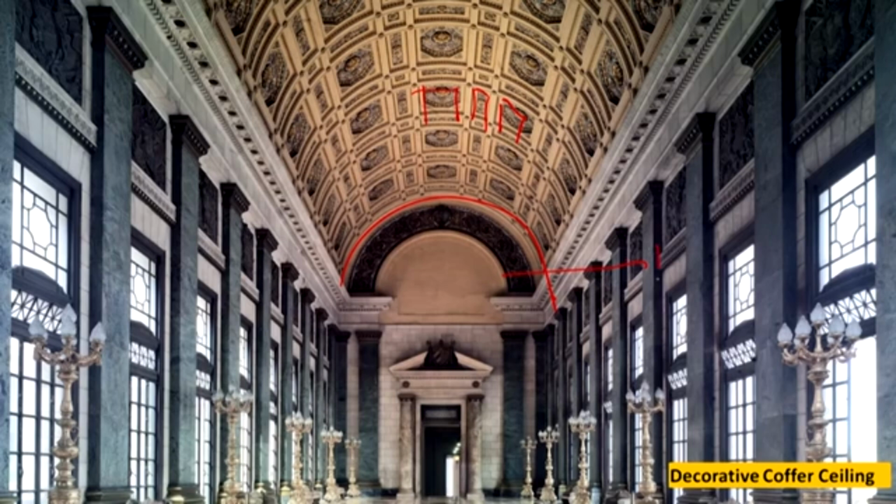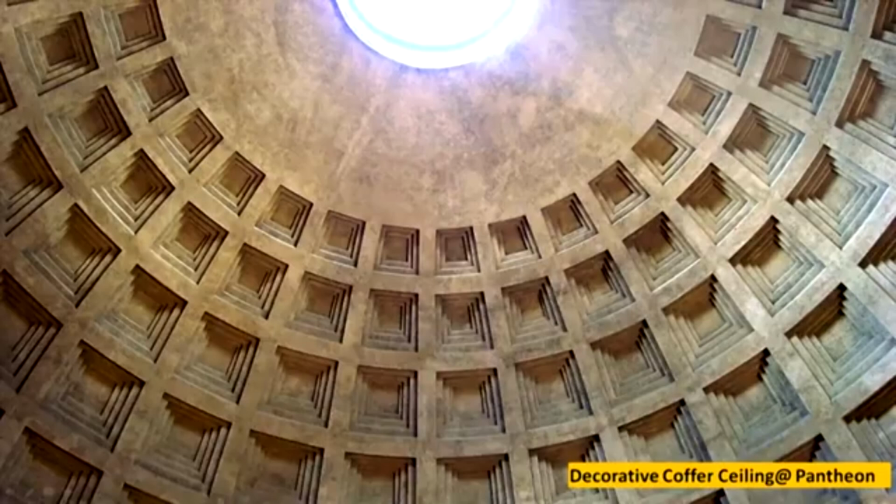This is basically a barrel vault, but here the ceiling is made with the coffer ceiling. And this needs no introduction: this is the dome, the roof of the Pantheon. Here also you can see how the coffer slab reduces the material of the dome, and that is why it is also reducing the dead load of the dome.